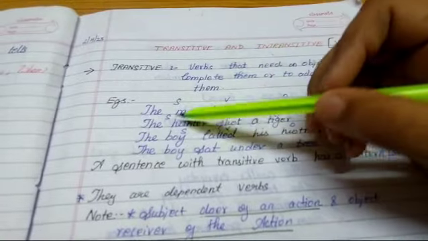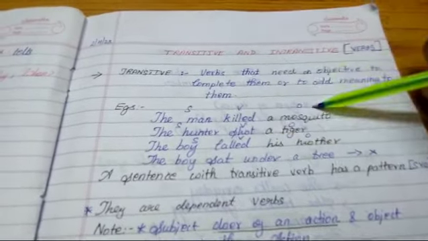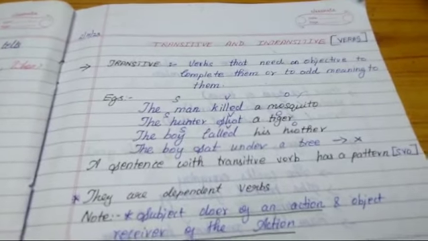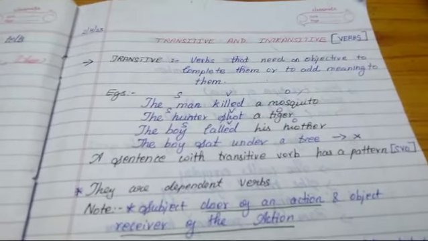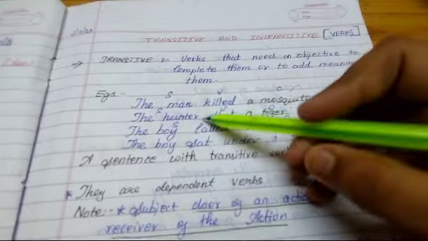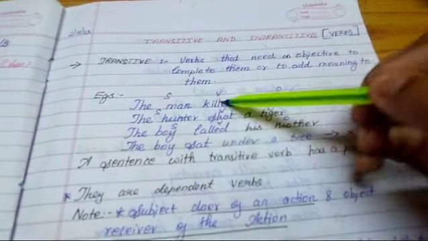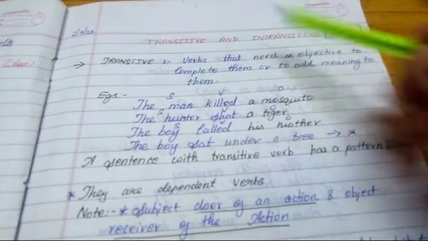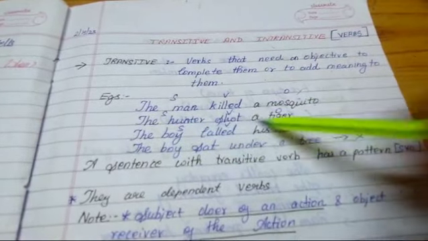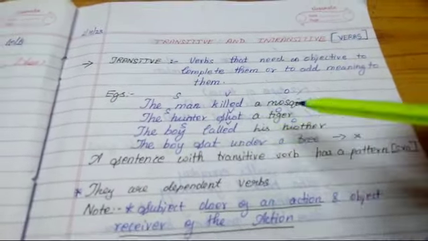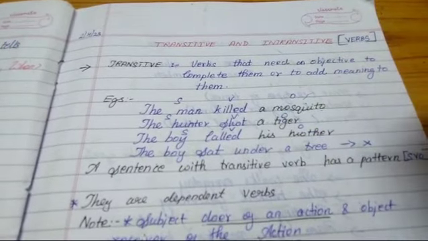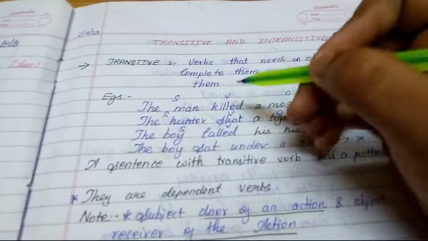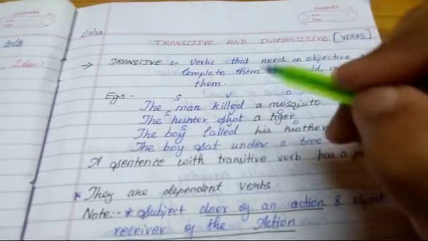Okay, can you all understand? The man killed a mosquito. If you repeat the sentence twice and thrice, you will get the complete idea about what is subject, verb and object. Now, we have found the verb. By using the verb, we found the subject and obviously the object. Now we are here to find the transitive and intransitive verbs. We have to find whether in this sentence, this verb is a transitive verb or an intransitive verb.